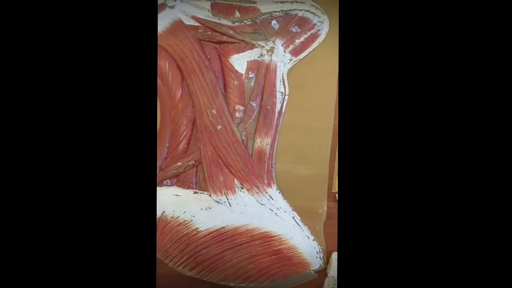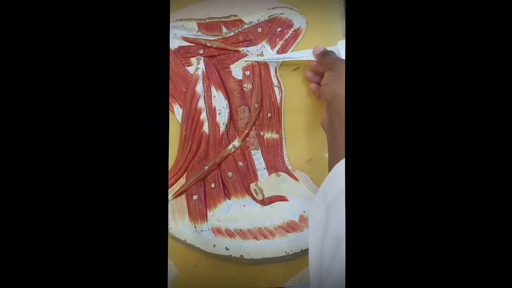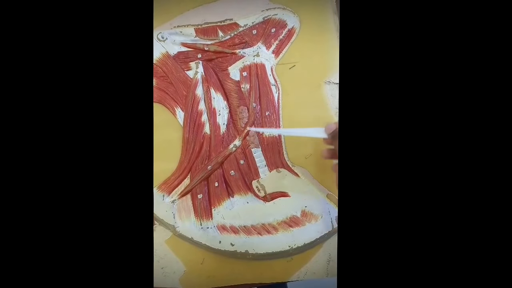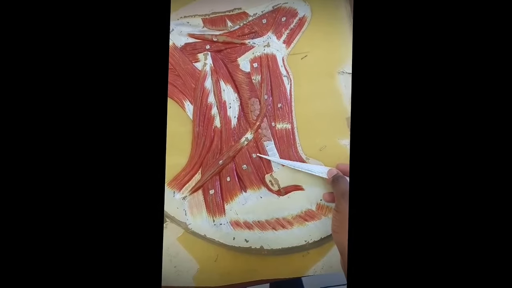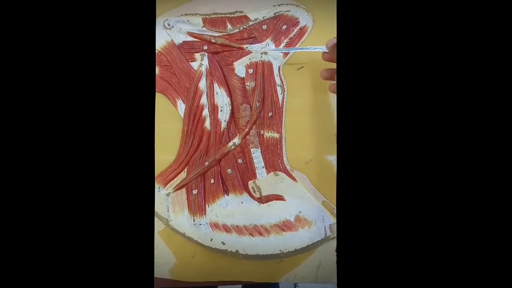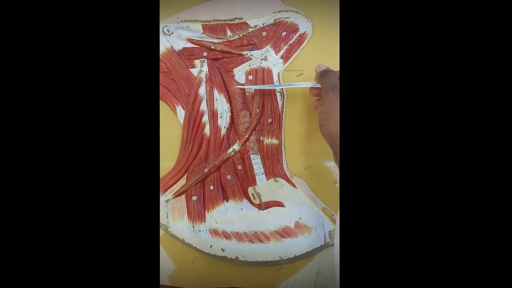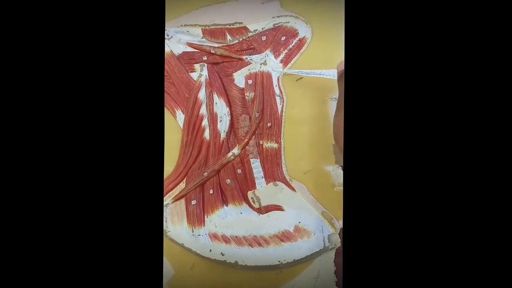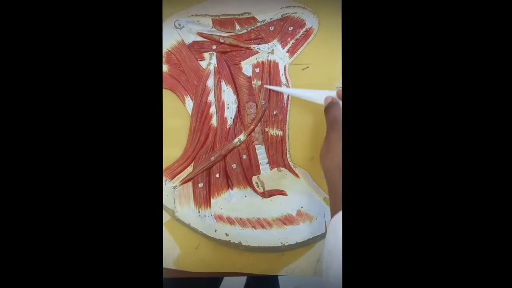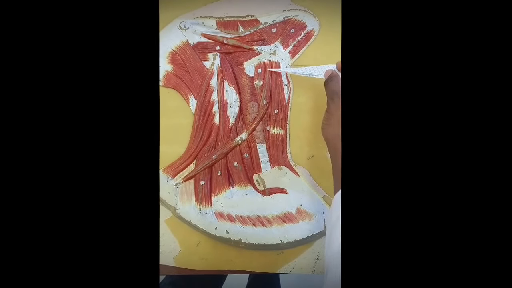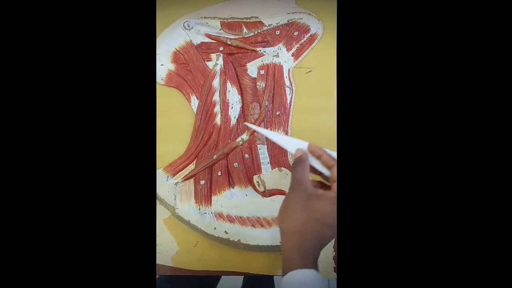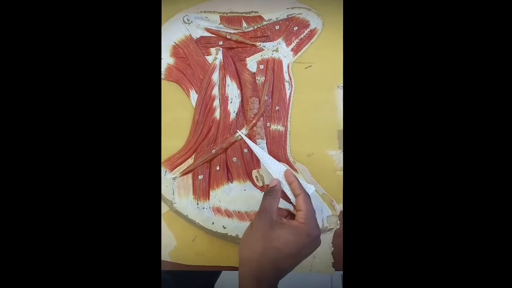Now we move on to the muscles of the infrahyoid region. The muscles of this region depress or bring down the hyoid bone. So now we have the musculus omohyoidus. This is called the superior belly and the inferior belly. Between the bellies, we have a tendon here.